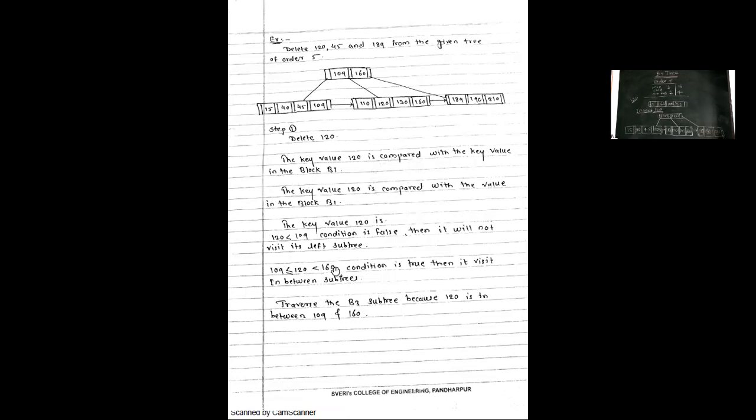If this condition is true, in which subtree will we traverse? The second. So traverse the B3 subtree because 120 is between 109 and 160. This is B1, B2 and B3. So in B3 we will search.